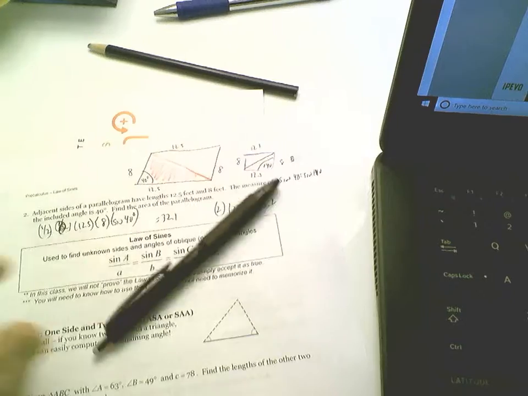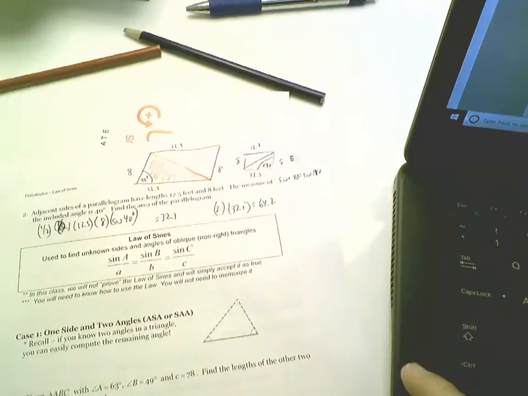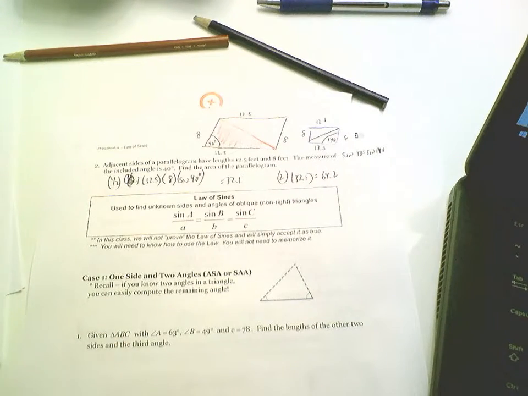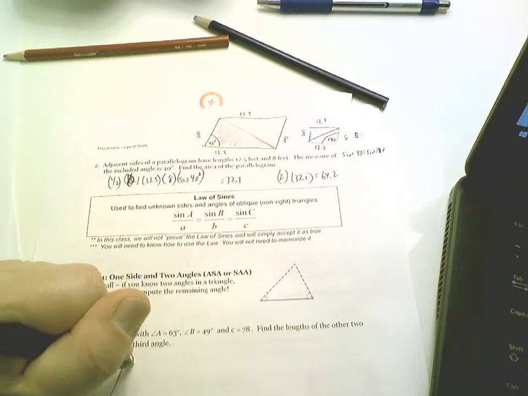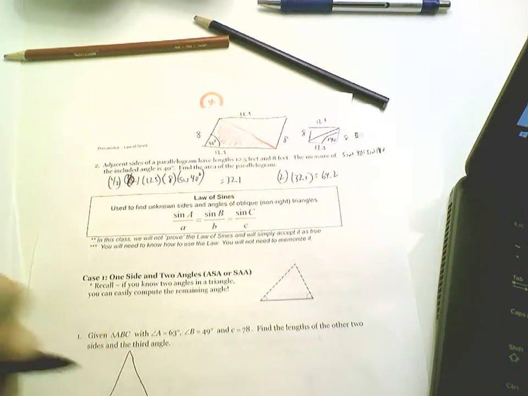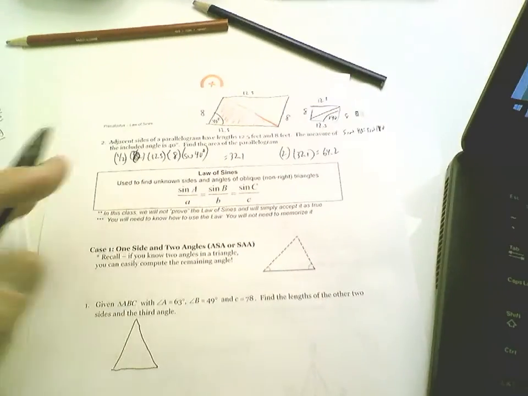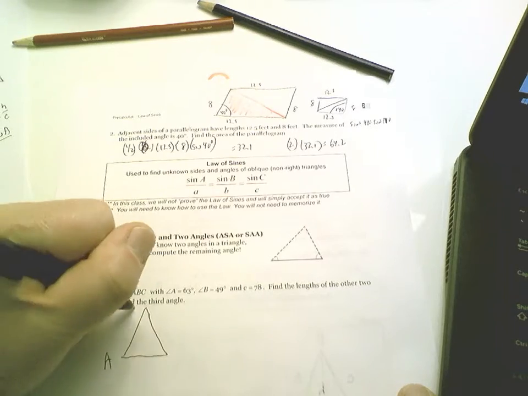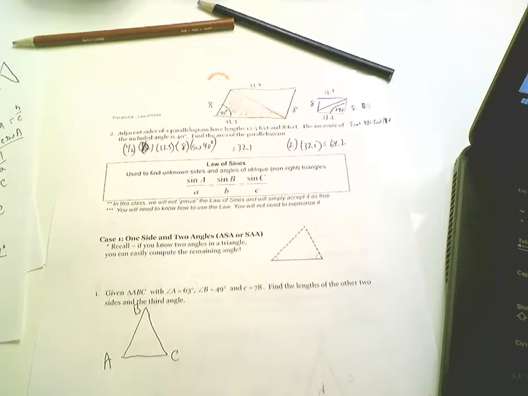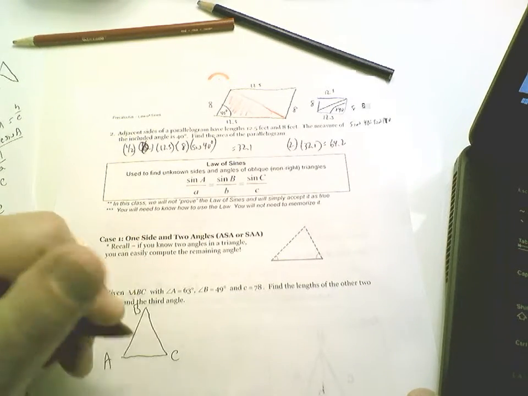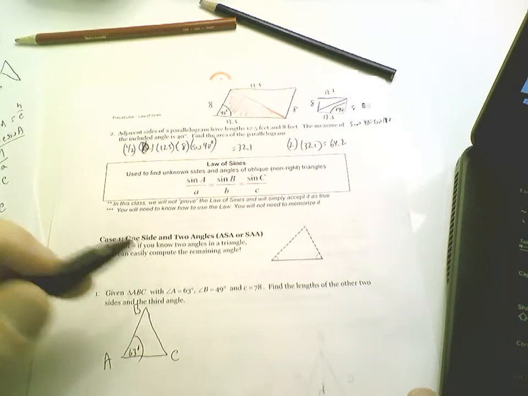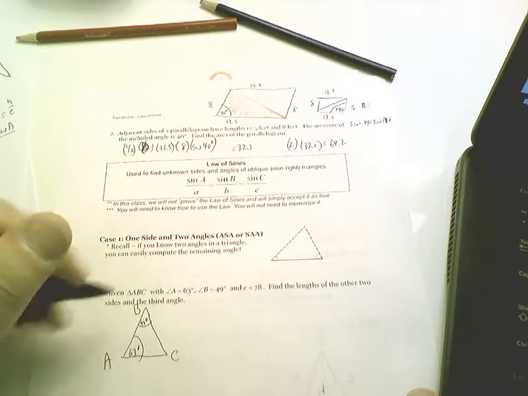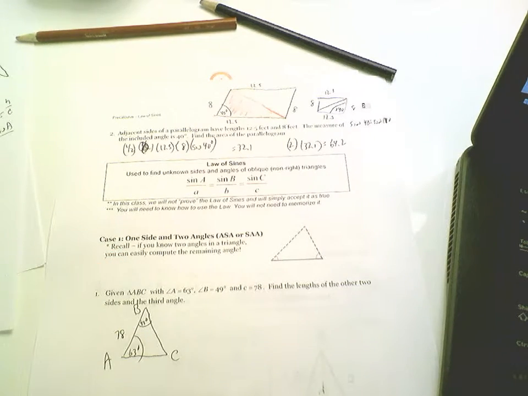So here's what I've done with this first problem. I'm going to solve it off to the side just to save ourselves a little bit of room. I have a triangle ABC. Again, it looks equilateral, but that's just by happenstance. What do I know? Well, I'm going to call this ABC because that's how I like to write my triangles. I know that angle A is 63 degrees. I know that angle B is 49 degrees. And I know that side c is 78.